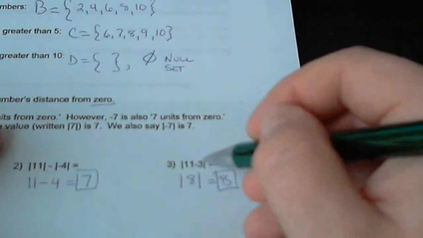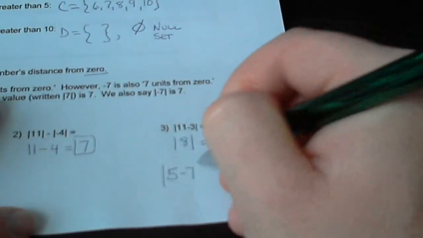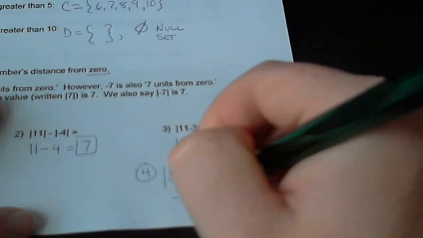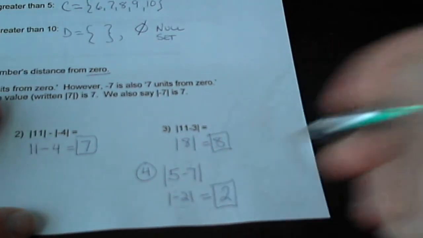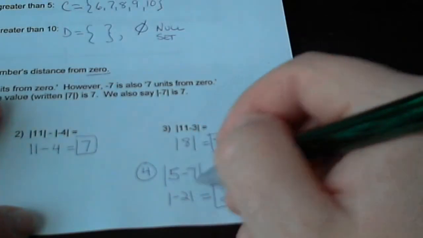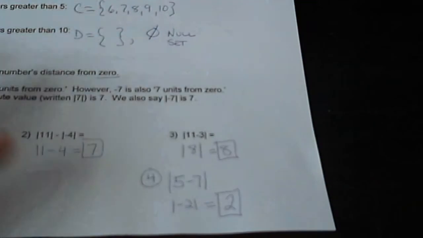Now, if this would have turned out to be a negative, let's say 5 minus 7 with absolute value bars around it. Let's call this number 4. 5 minus 7 leaves me with a negative 2. But the absolute value of negative 2 is positive 2. So in this extra problem here, notice how the original subtraction led me to a negative, but the absolute value brought me back to positive. Okay, let's go to the back.